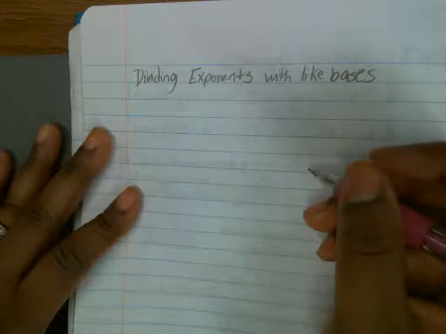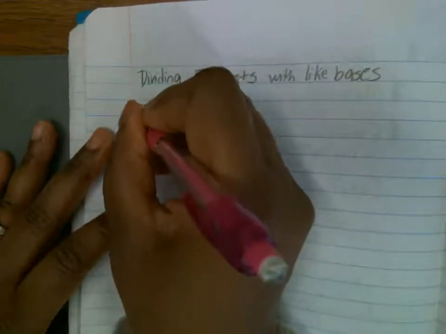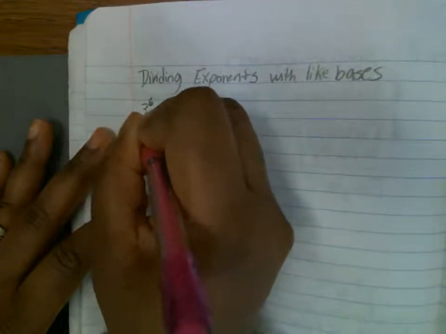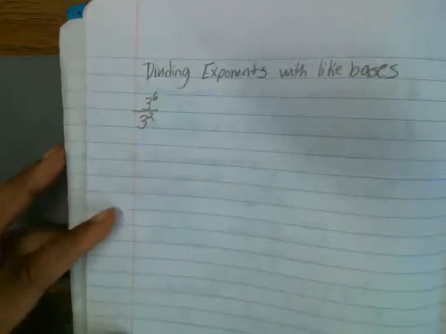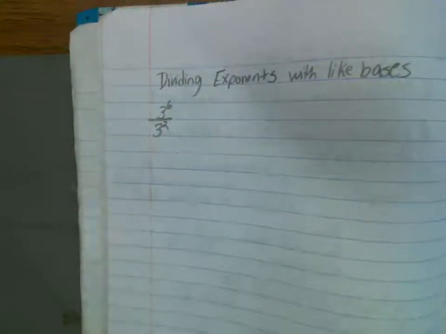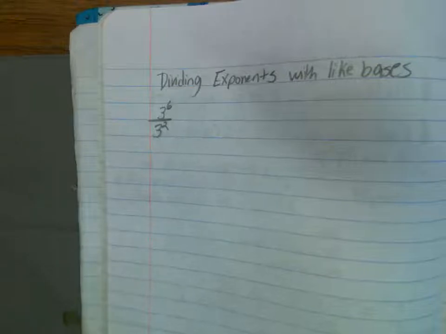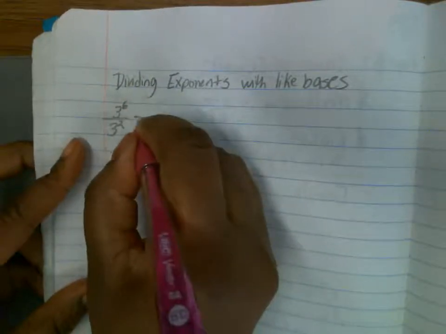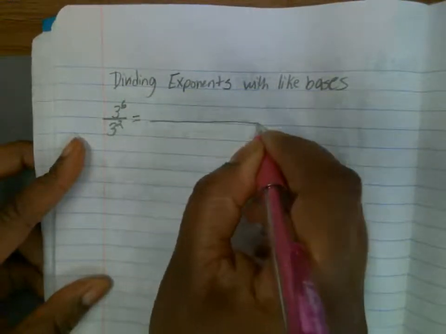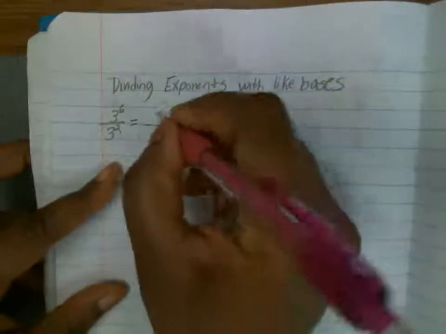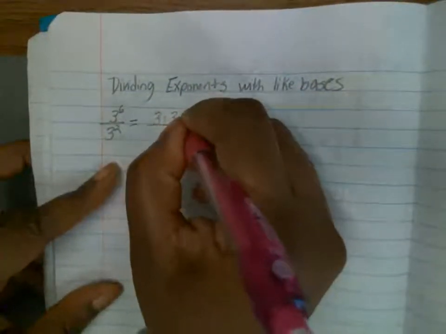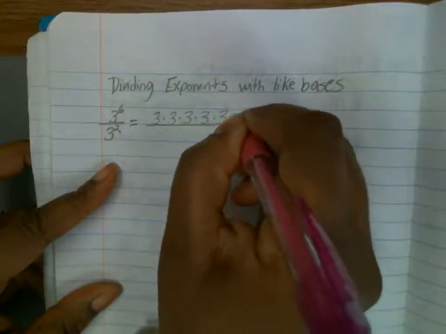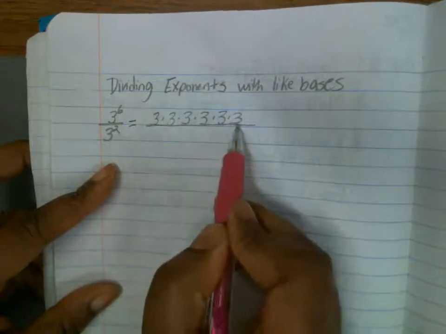All right, so this is what we have. We have 3 to the 6th power divided by 3 to the 2nd power. I'm going to do the long way first, and then I'm going to show you the shortcut. Okay? So 3 to the 6th power, when we simplify that, we're going to multiply 3. We're going to write it 6 times. So that's 3 times 3 times 3 times 3, 1, 2, 3, 4, 5, 6 times. Okay?